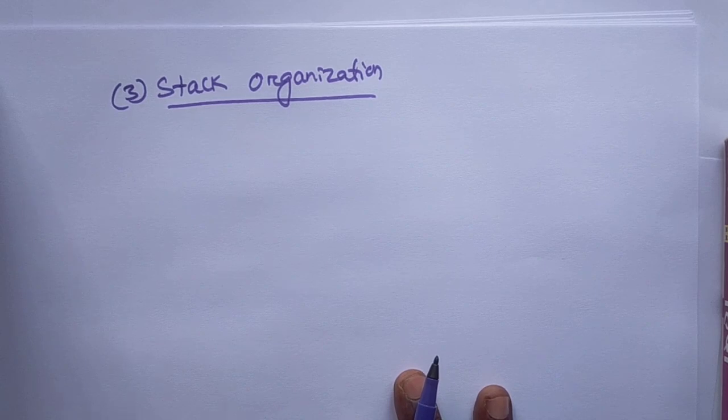Whenever an operation is performed on data, the data will be operated on, but there is no fixed address. For that reason we can call it a zero address. If we go through stack organization, we call it zero address, meaning there is no fixed address. In that case only push, pop or certain operations are used.